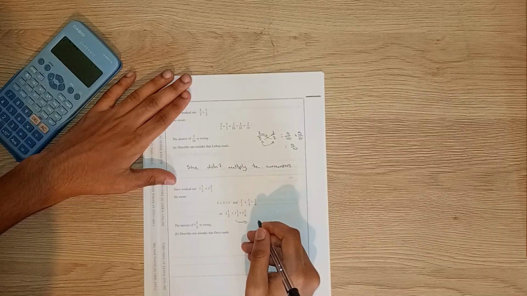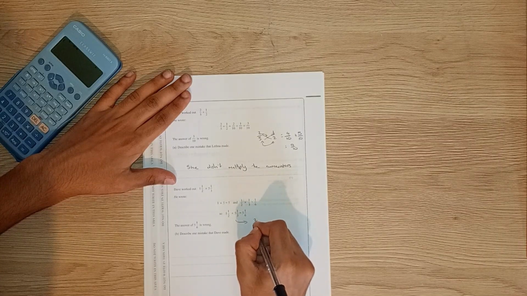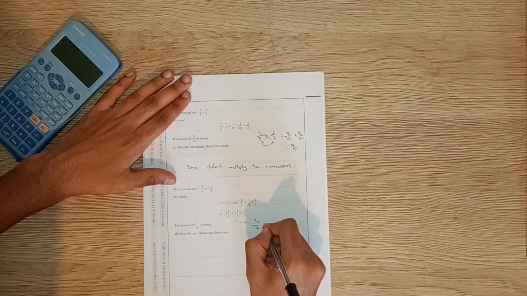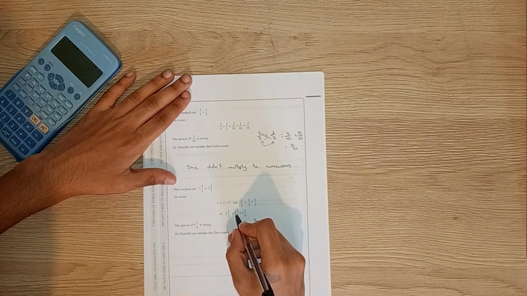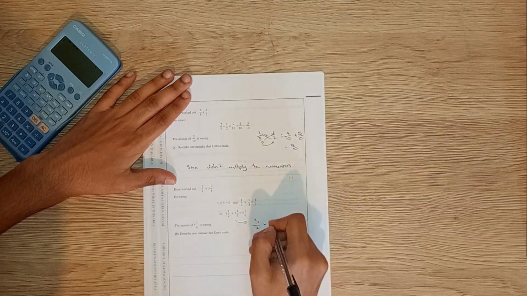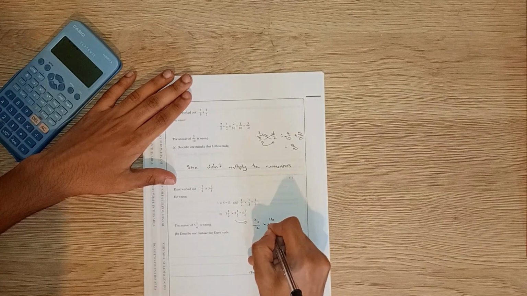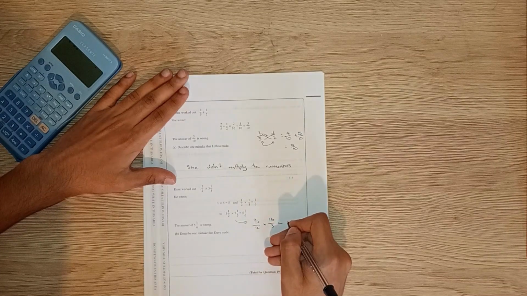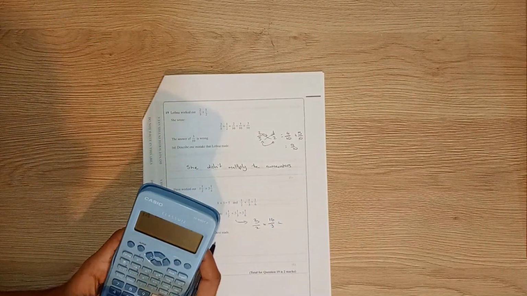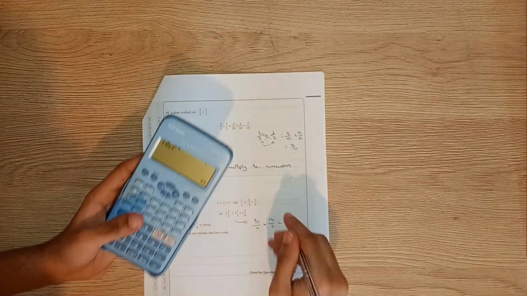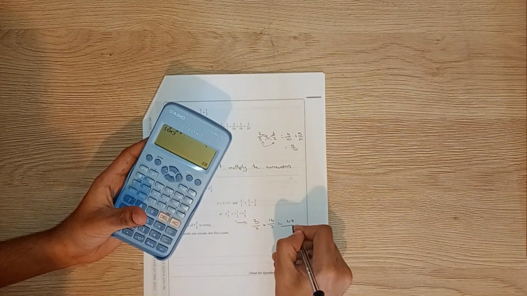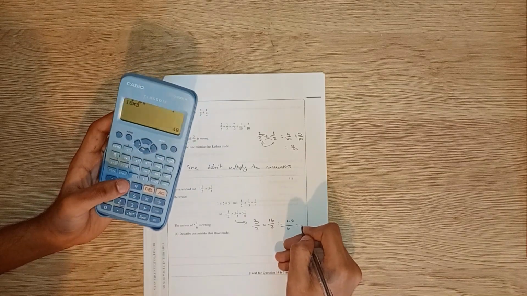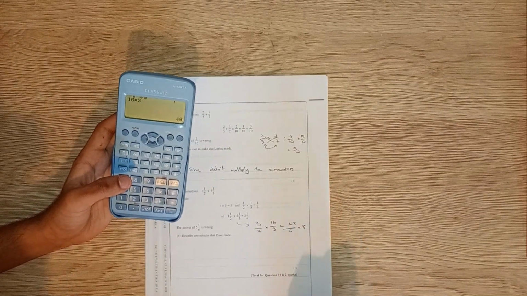So with improper fractions, we've got 3 by 2, and then 5 times 3 plus 1, that's 16 by 3. If we multiply that together, 16 times 3 is 48, divided by 6, that's 48 divided by 6, which is 8.